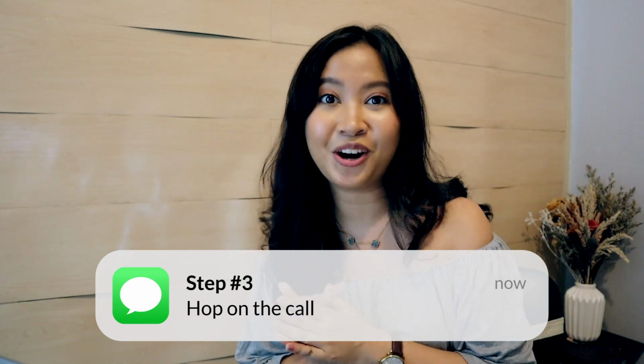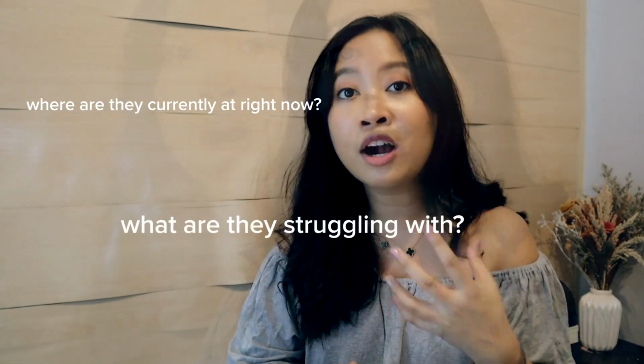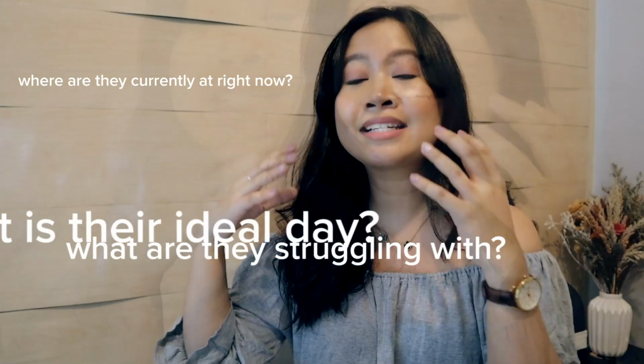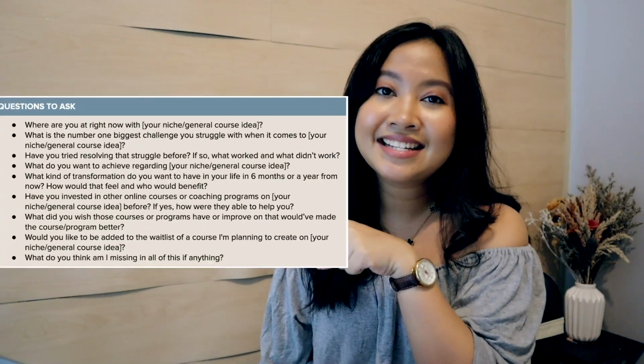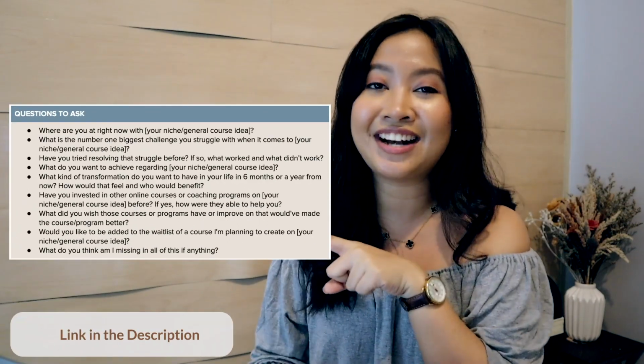And then step three is to hop on the market research call. This is your golden opportunity to ask your potential students about their challenges or their needs, where they are currently at right now, what they are struggling with, what their ideal day is, what their desired result or transformation is, and what is holding them back from getting to that desired result or transformation. To make it easier for you, here is a list of the questions that you can consider asking in your market research call with your potential students. So pause the video and screenshot this now.